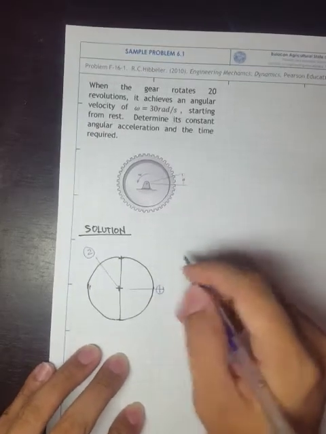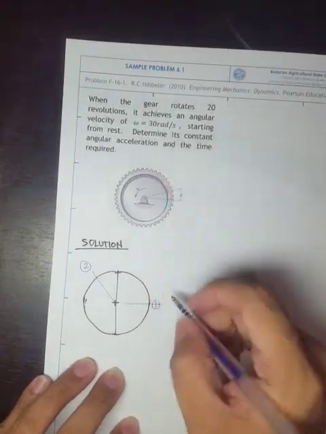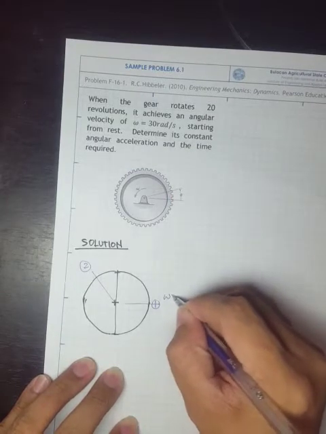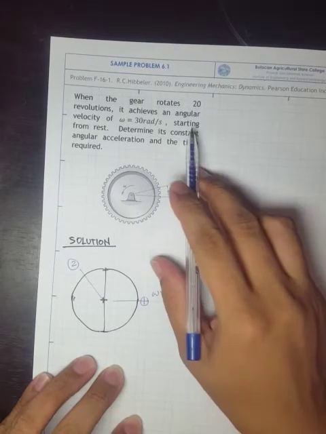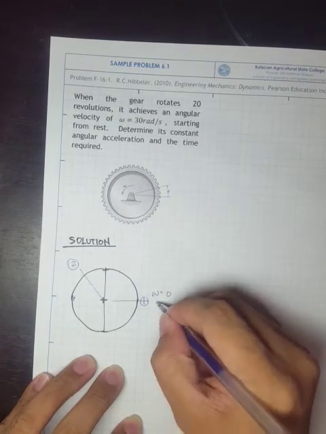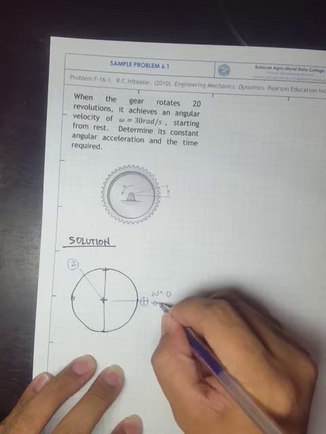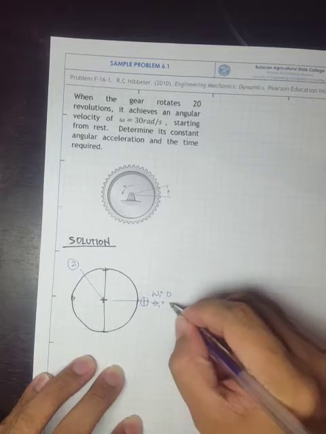Here the problem says that it starts from rest, and therefore the initial angular velocity here is 0. And since it's the reference point, theta 1 would also be 0.